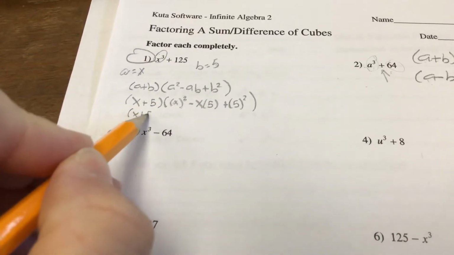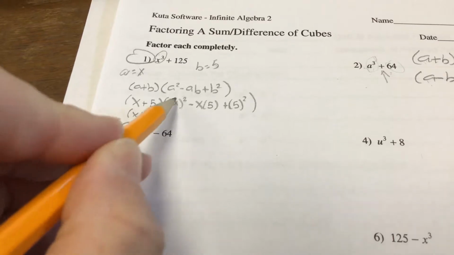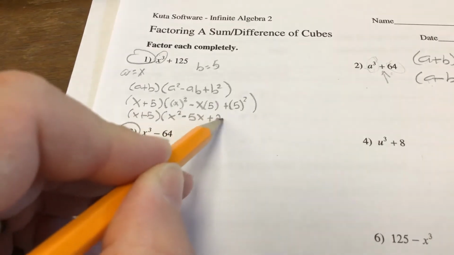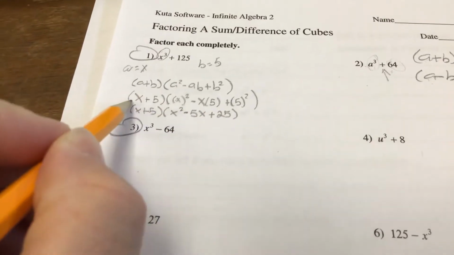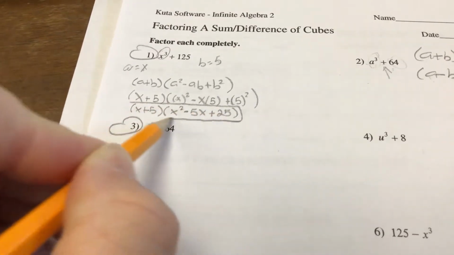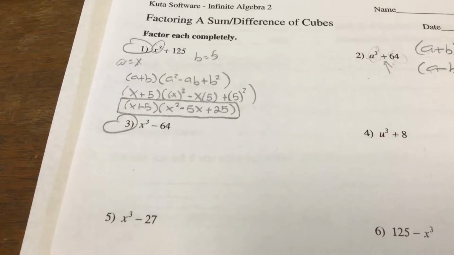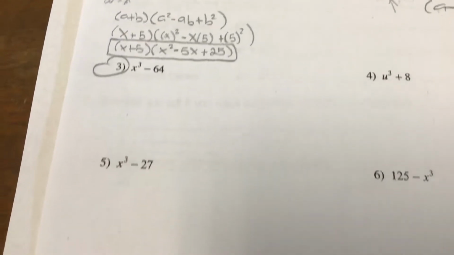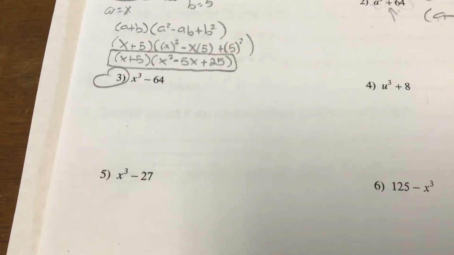So I have x plus 5 in that one, and I have x squared minus 5x plus 25. And you're done. That is a sum of cubes. Now let's look at a difference of cubes.